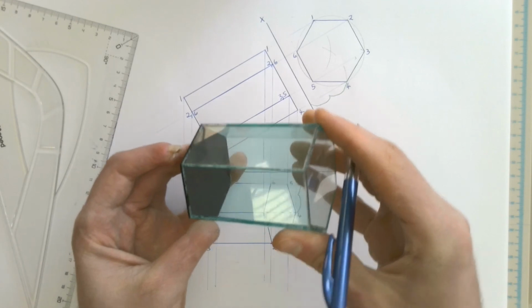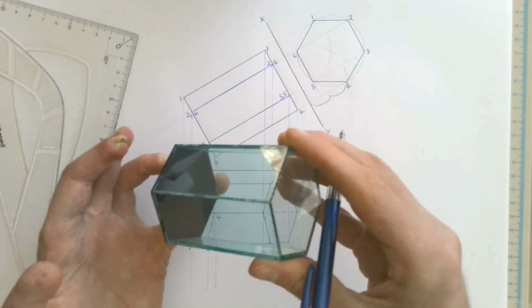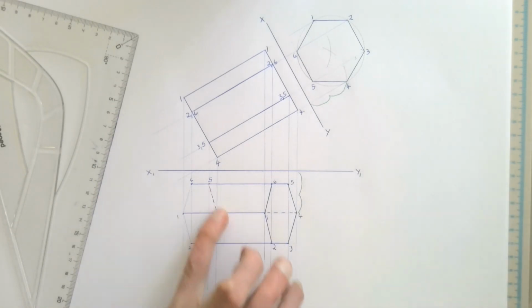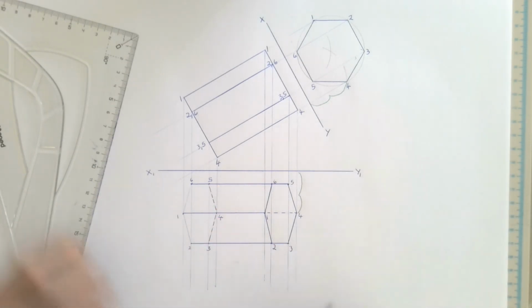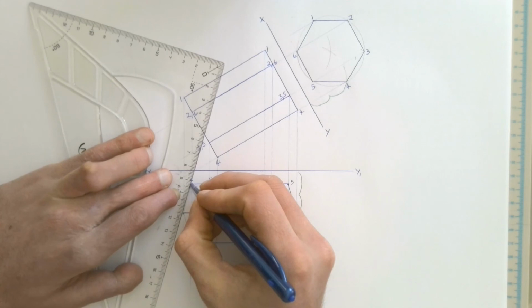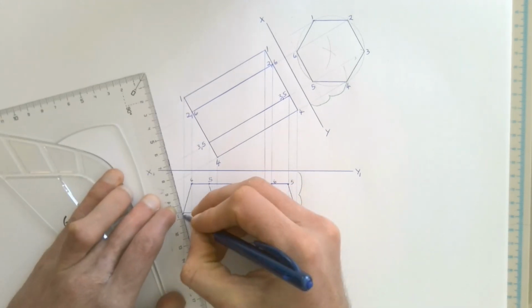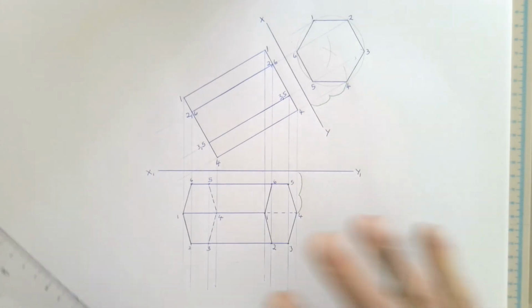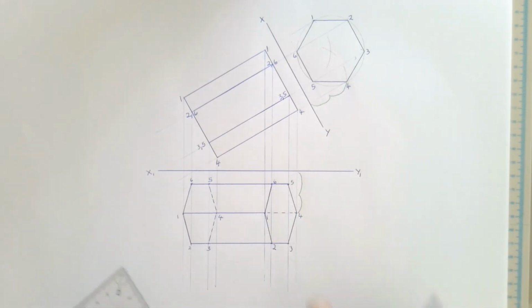It's that line there and that line there. Those are the two edge lines that I'm drawing in now because they are hidden detail lines underneath my shape. And then my lines 6, 1 and 1, 2 over there are going to be dark lines. That then completes my top view.